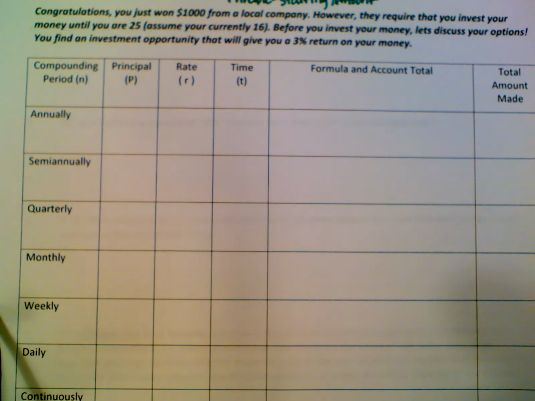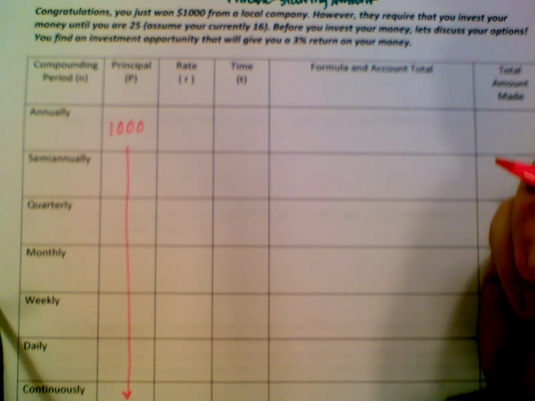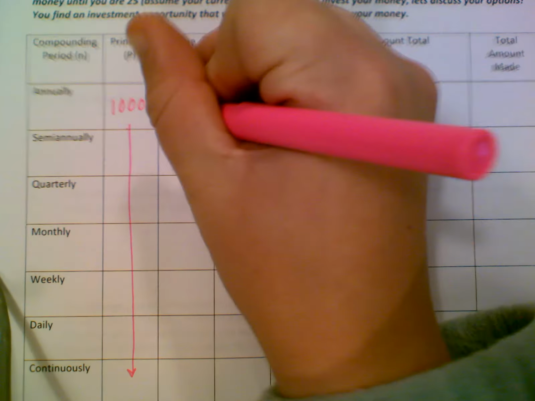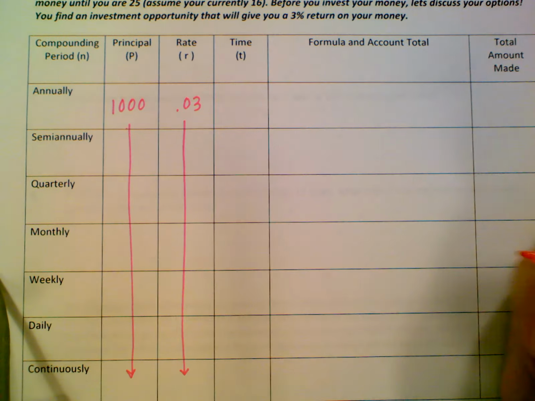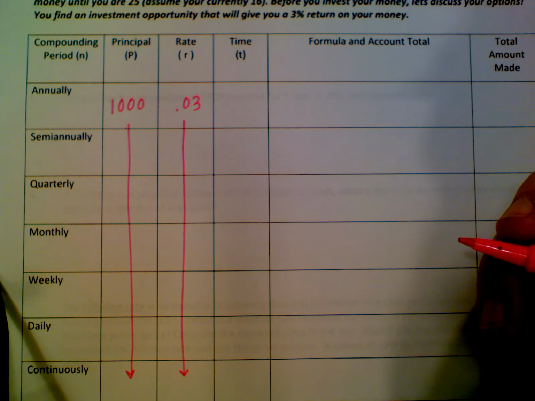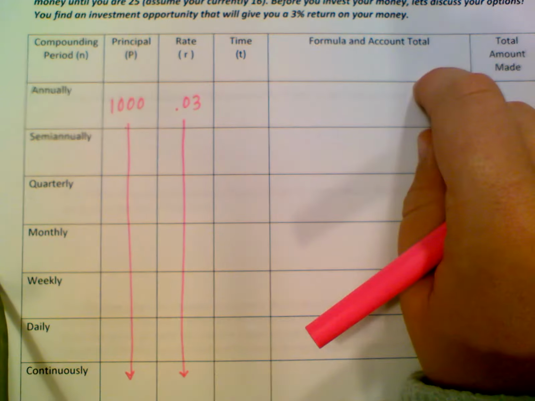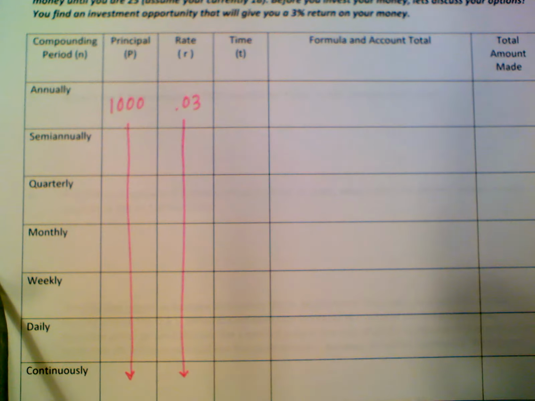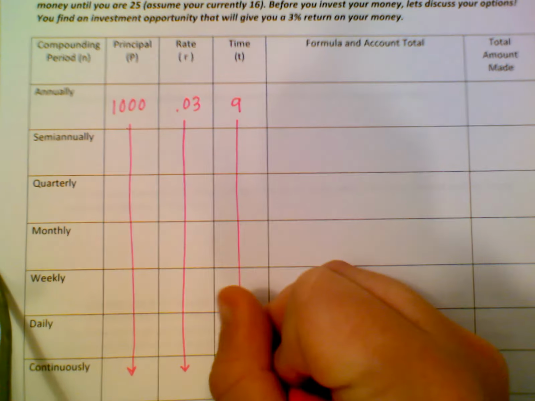So for every single one of these problems, your principal is the same. Your starting amount is $1,000 for every single one. The rate that we're going to look at is 3%, so that would be 0.03, and that is also the same for every single one. And then the time, how long? Assume you're currently 16, you have to invest till you're 25. So it'd be 17, 18, 19, 20, 21, 22, 23, 24, 25. So that's 9 years. So we're going to invest for 9 years.